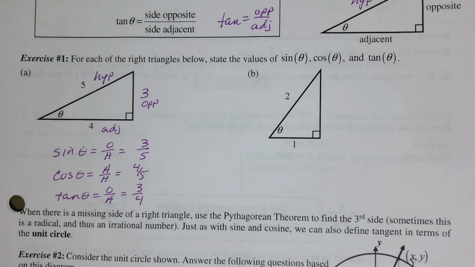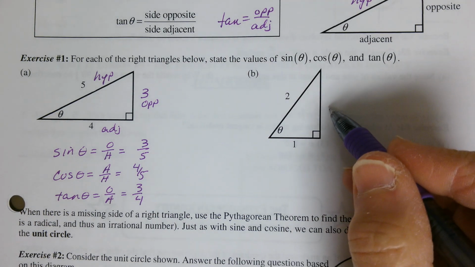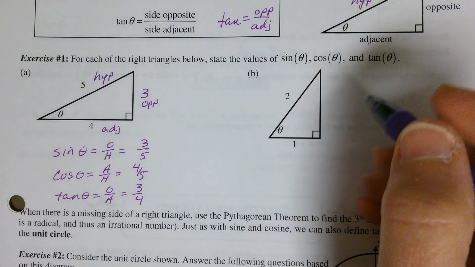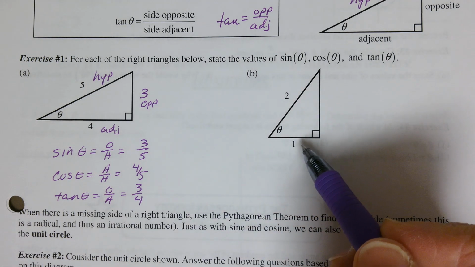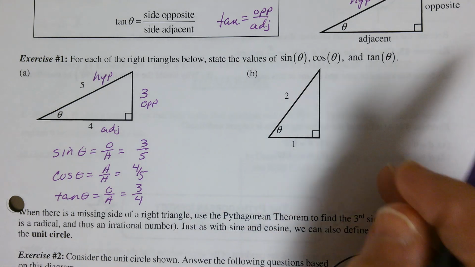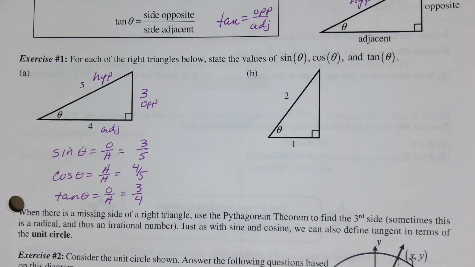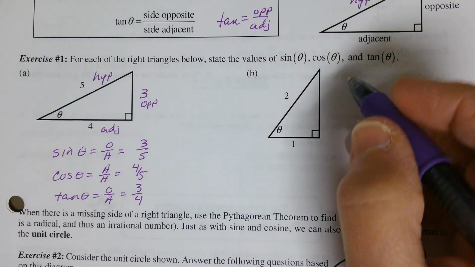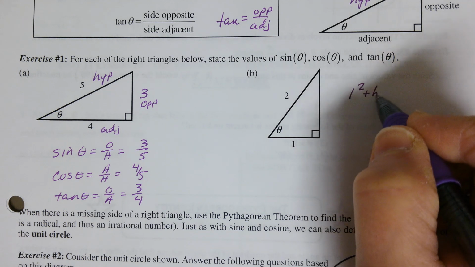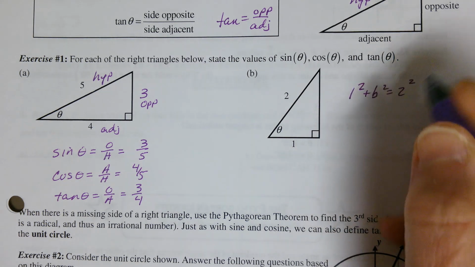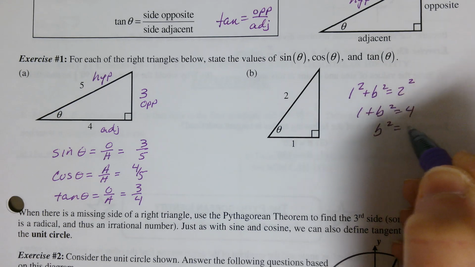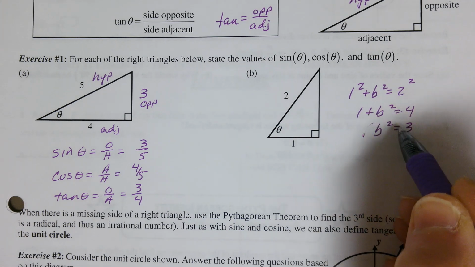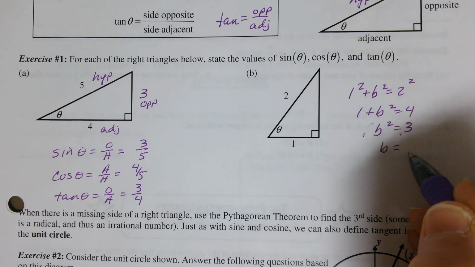For B, this is not a triple, so we'll use the Pythagorean theorem to find the length of the other leg. Or you might recognize this as a special right triangle from geometry. But anyway, let's see. So we'll do 1 squared plus b squared equals 2 squared. 1 plus b squared equals 4. Subtract 1. b squared equals 3. And then take the square root. So b equals the square root of 3.